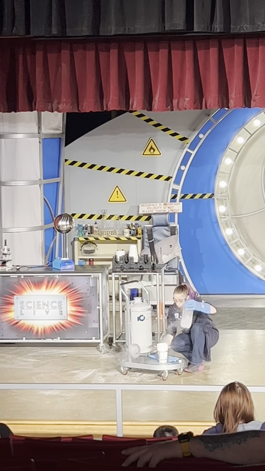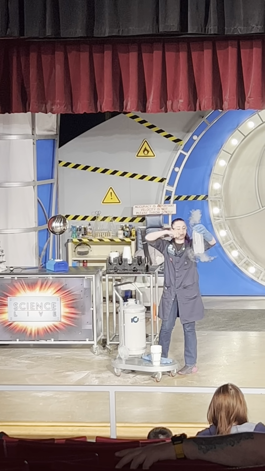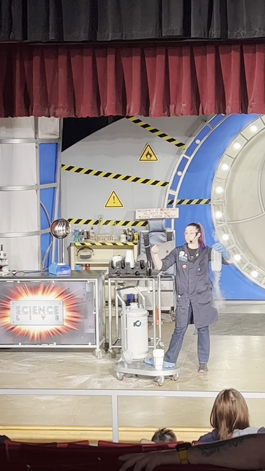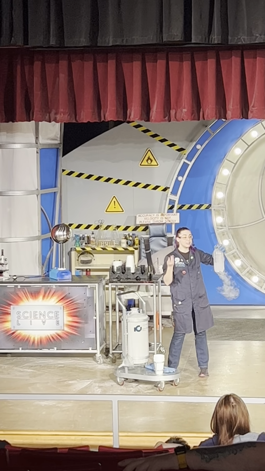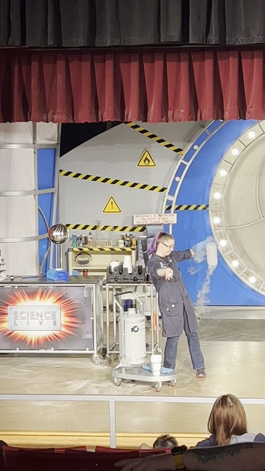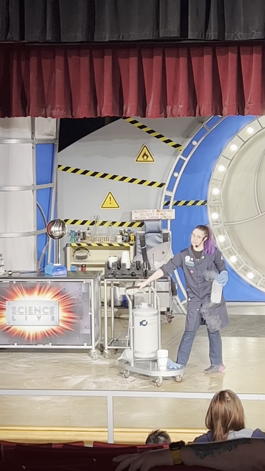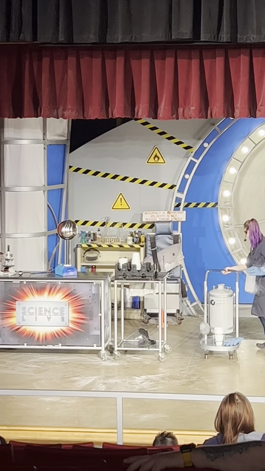So, when I cap the lid onto this bottle, that liquid nitrogen inside is going to continue to expand and expand and expand until what's going to happen to the bottle? It's going to explode. Everybody's favorite time of day.